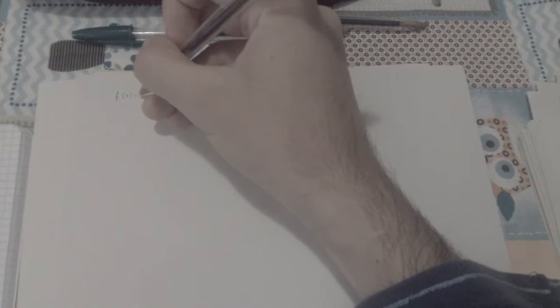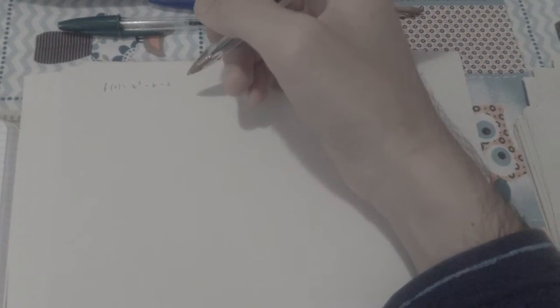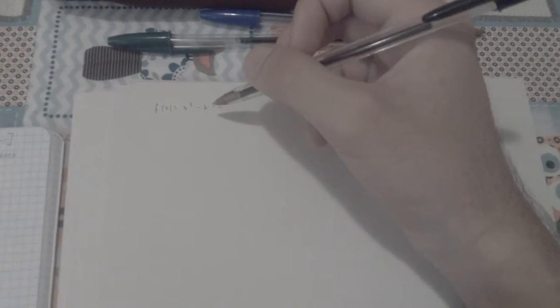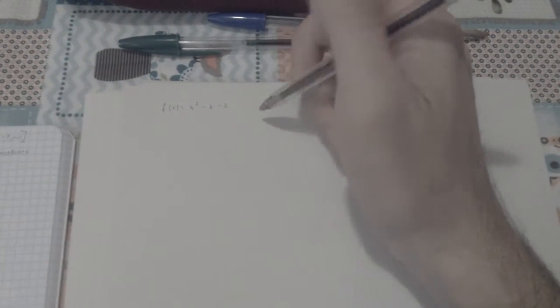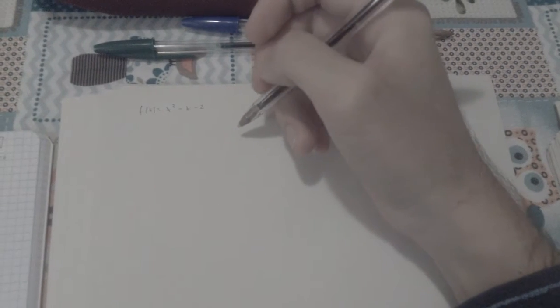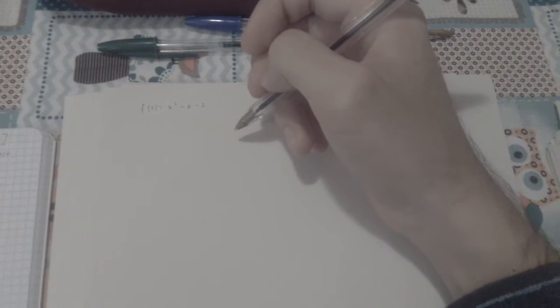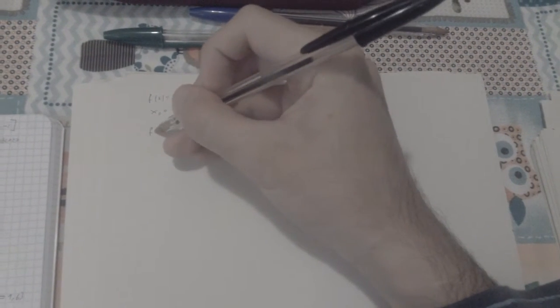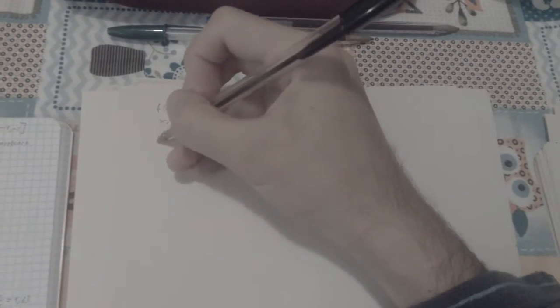f of x equal to x squared minus x minus 2. And if you're good in calculus, you will probably recognize that this is a parabola. Let's start with x0 equal to 2. So if you remember what we've got to do, let me just write it once again, just to be sure.